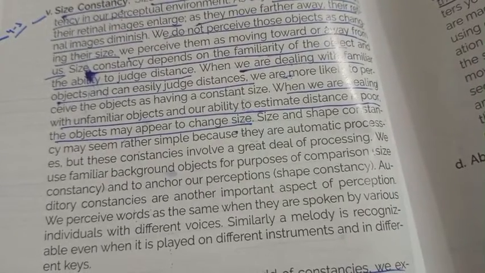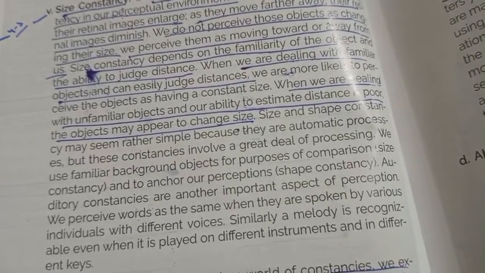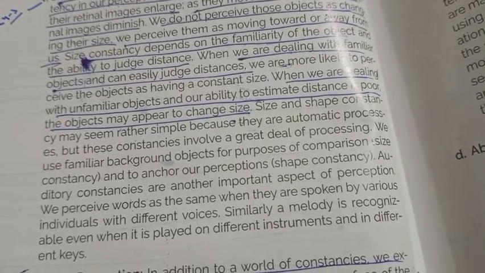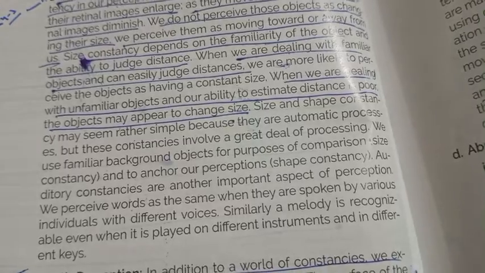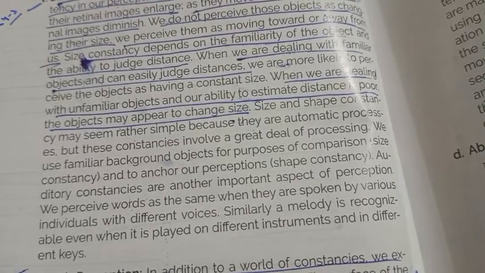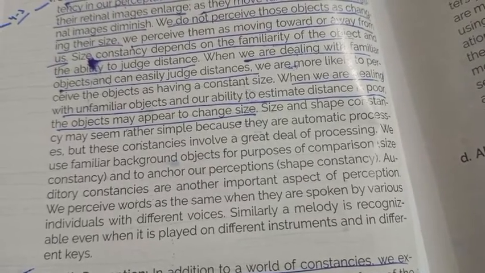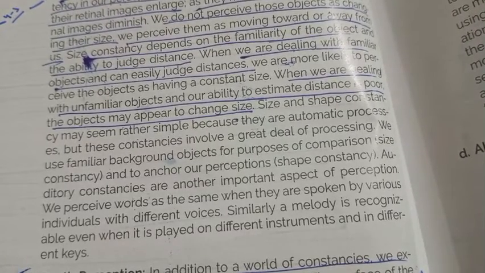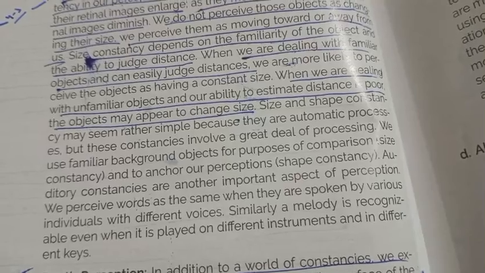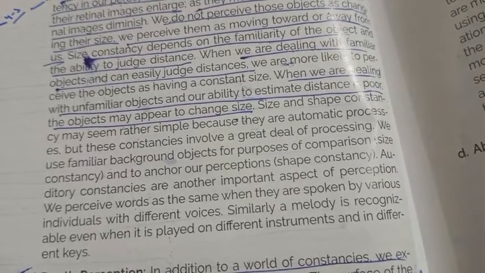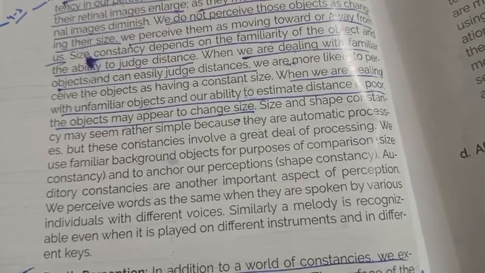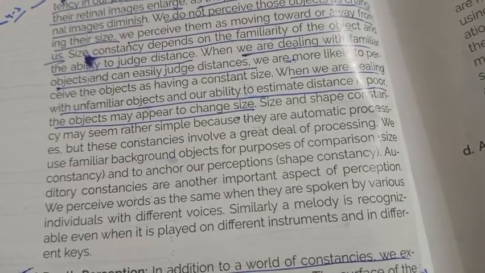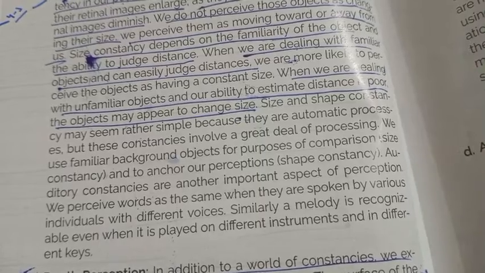size and shape constantly. Constancy may seem rather simple because they are automatic processes, but these constancies involve a great deal of perceiving. We use familiar background objects for the purpose of comparison in size constancy, and to anchor our perception in shape constancy.